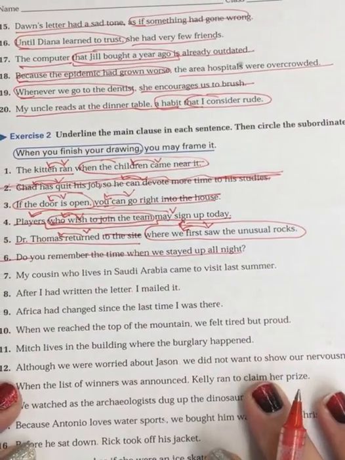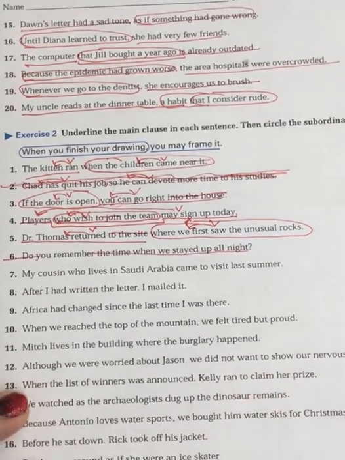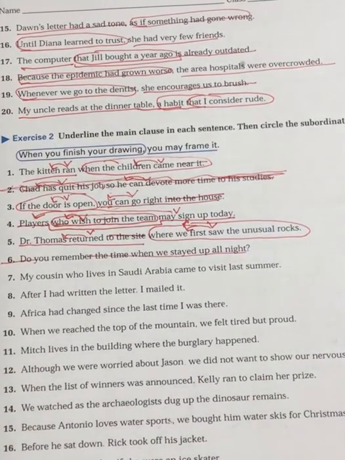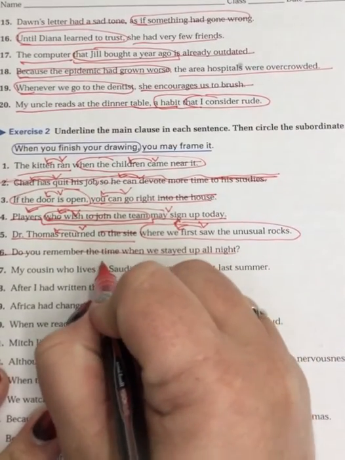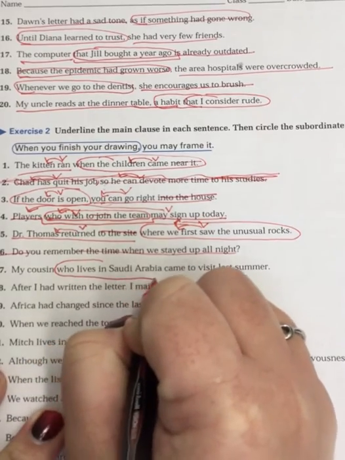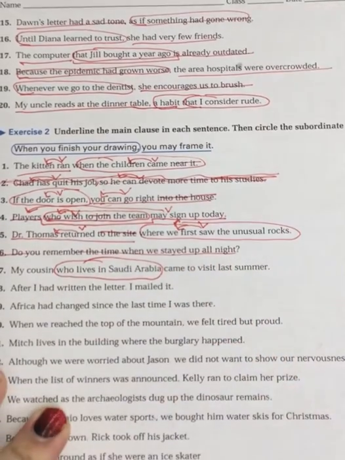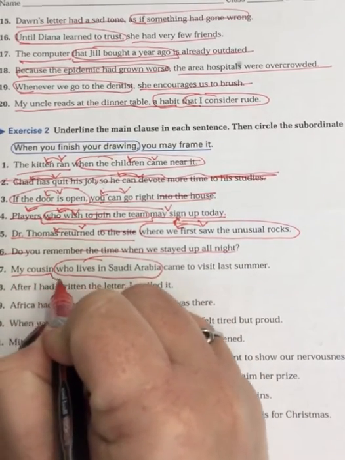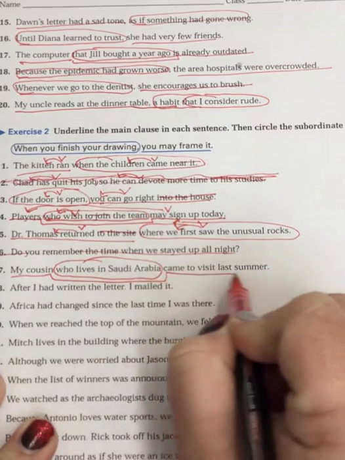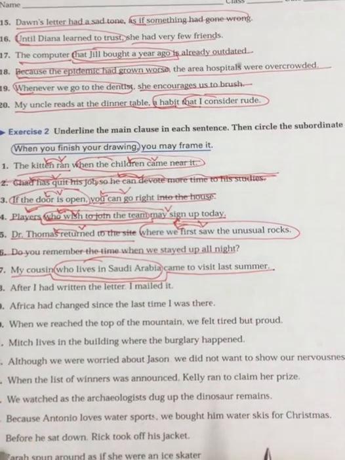Number 7. My cousin who lives in Saudi Arabia came to visit last summer. Let me tell you, if you see who or that in the middle of a sentence, there's a subordinator in there. Okay? So, who lives in Saudi Arabia is the subordinate clause there. If you see who or that in the middle of a sentence, you just as well stop what you're doing and figure out where the circle goes. And the rest of this, my cousin came to visit last summer.